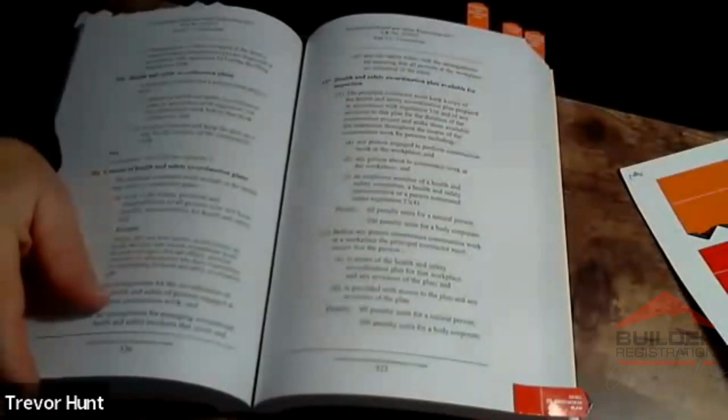After 336, I'm going to be doing section 334, which is talking about principal contractors, and 332, which is talking about our OHS Coordination Plan. So usually I will do principal contractors, then OHS Coordination Plan on page 327.